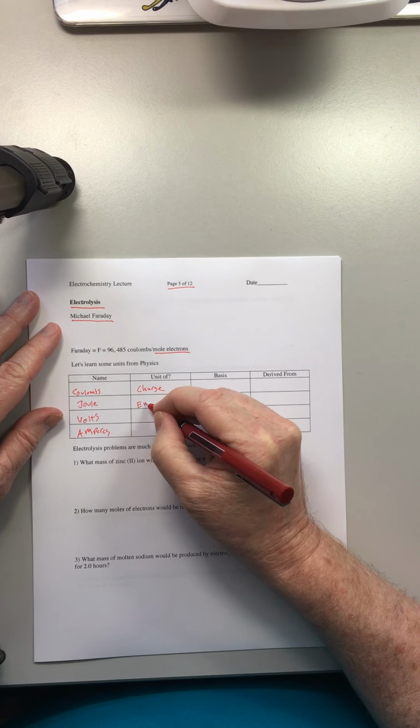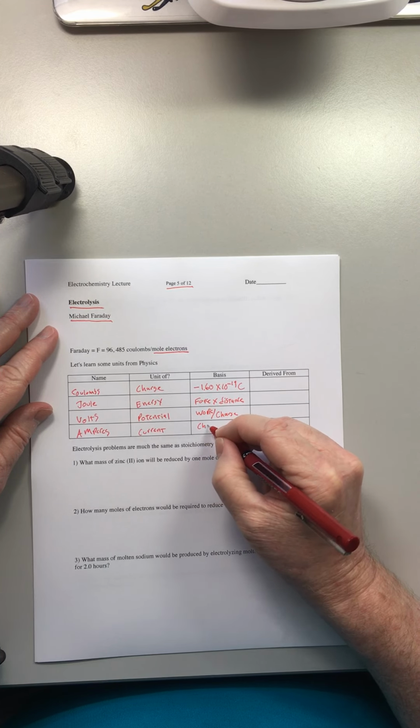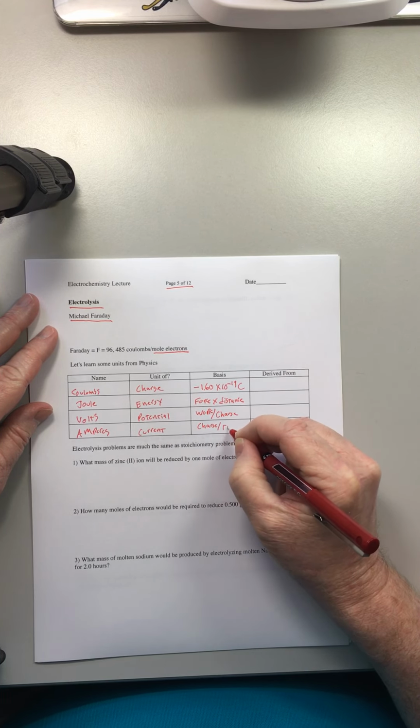So, the basis for a coulomb is actually the charge of an electron. Negative 1.60 times 10 to the minus 19th coulombs is the charge on one electron. Okay? Energy, that comes from force times distance. Okay, volts, potential, that's work per charge. The work that can be done by an amount of charge. And amps is charge moving per time.